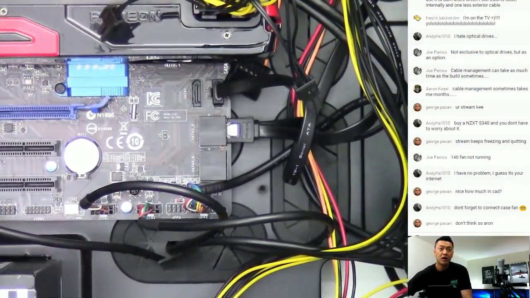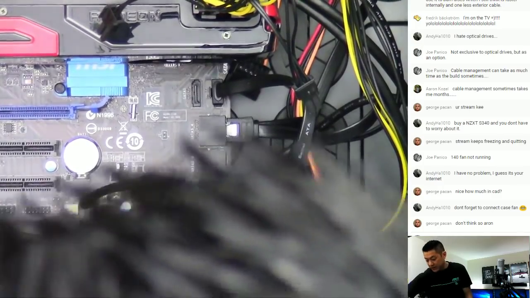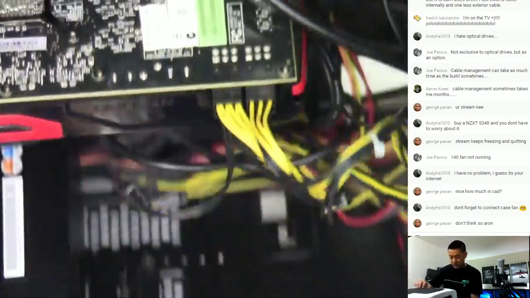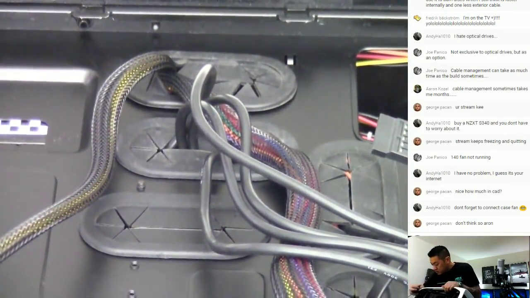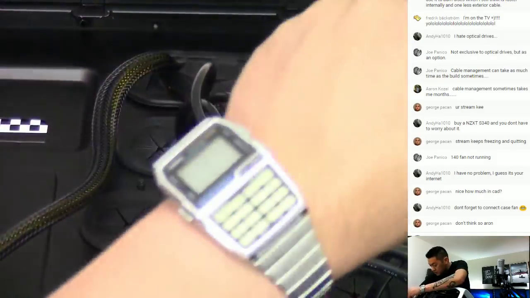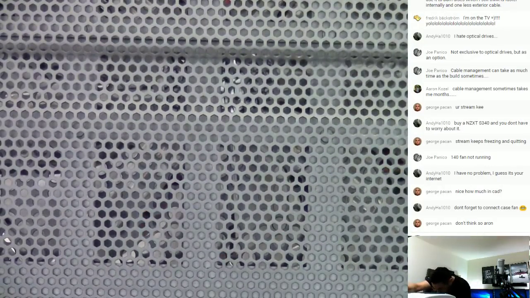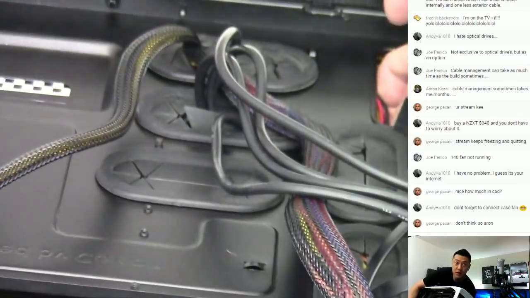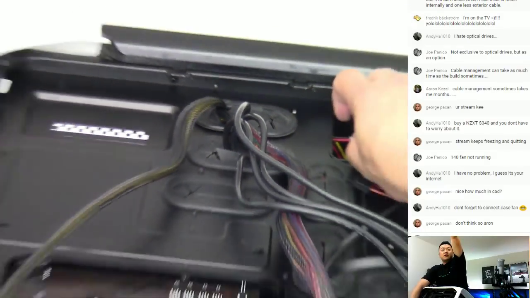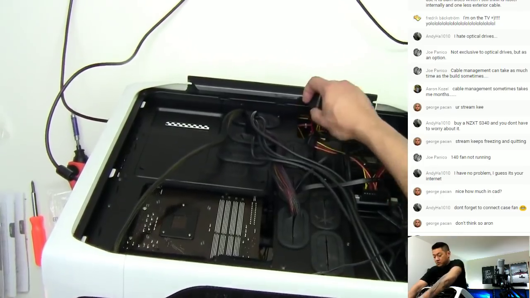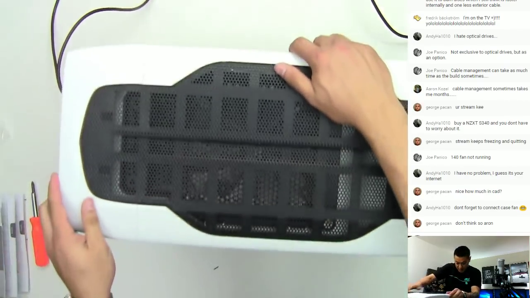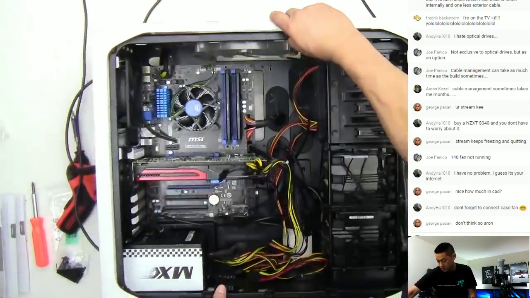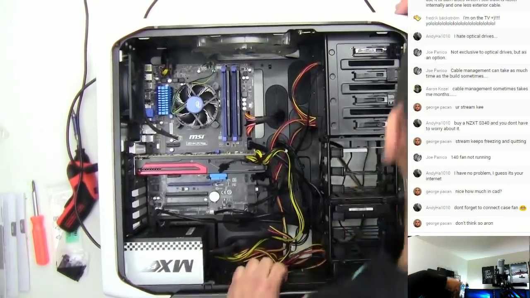Anyways, case fans. Oh, that's right. I should do the case fans. Where am I at here? 18 minutes. Luckily, case fans is a matter of a Molex connector. Oh shoot, I gotta zoom out. Molex connector, and then this one. Let's start this up.